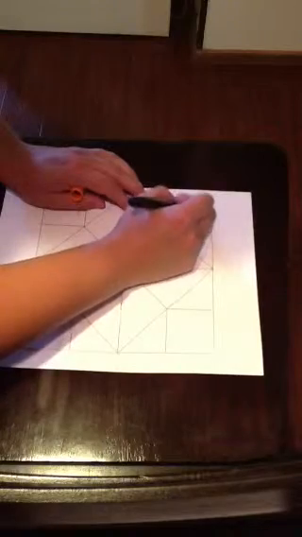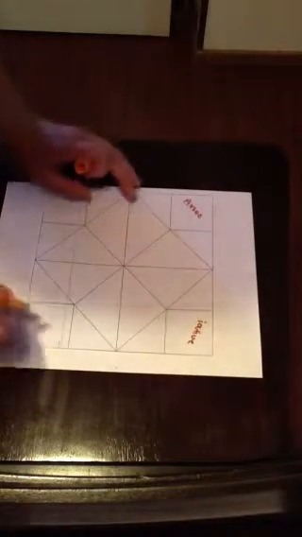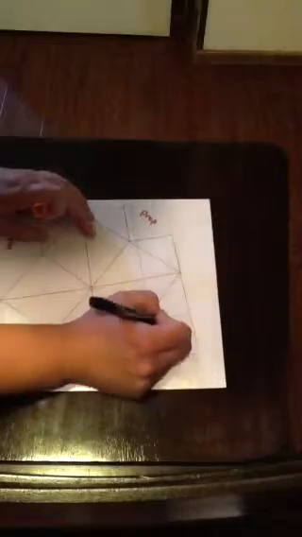And I would like for you to write associate, ASSOC, in that square, IATIVE in this square, then flip it over and write PROP and ERTY. So now put it back this way.